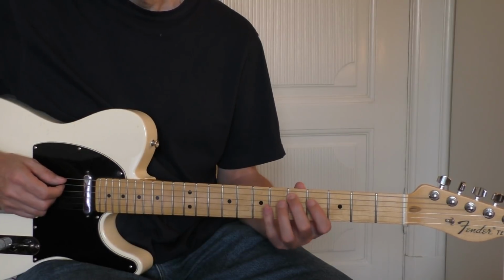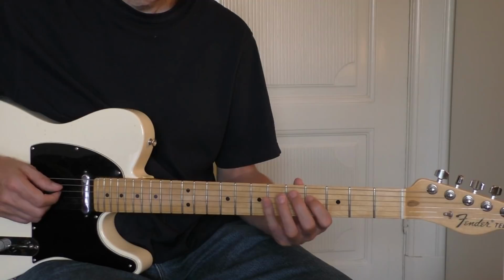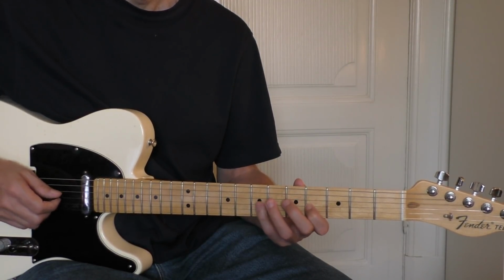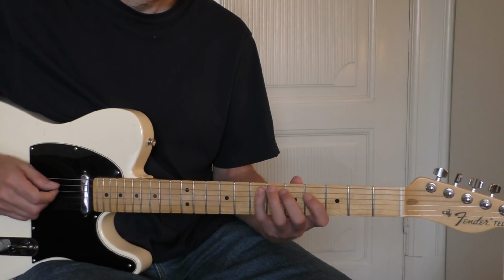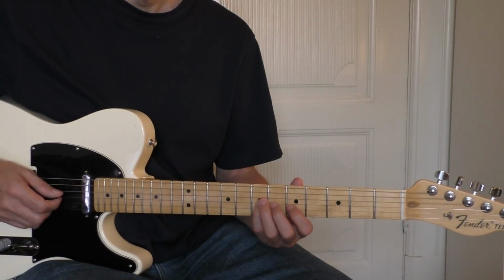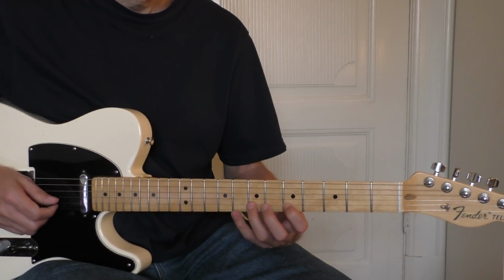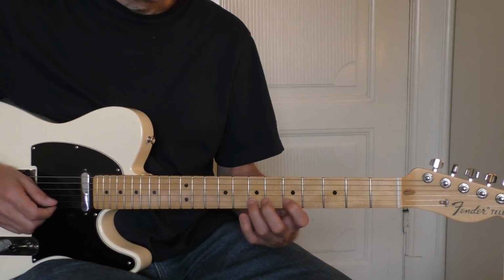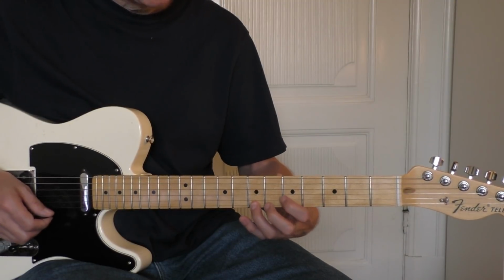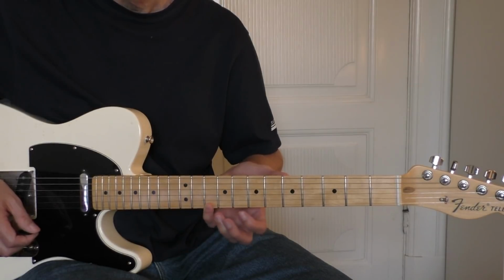Okay, I start with my 2nd finger, the 5th fret, the 7th fret, the 4th fret, the 7th fret, the 4th fret, the 7th fret. Here in the 7th fret, the 5th fret, first finger, and the 7th fret, the 5th fret, the 7th fret, and I go up to the D here, the octave.